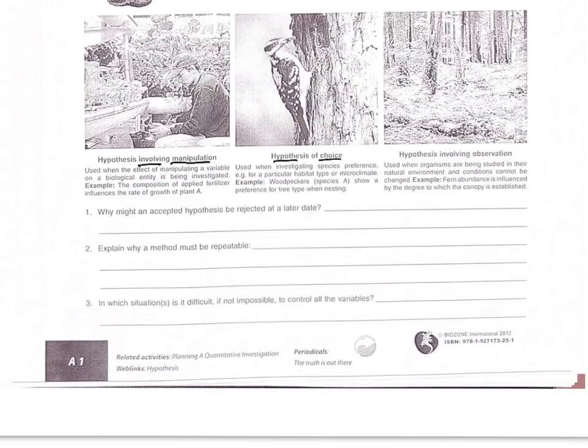When you're talking about a hypothesis of choice, you have less control over it. So which kind of food does this woodpecker prefer? Whatever the issue is, it's a little more complicated, because there are factors you can't control. What did that woodpecker grow up eating? Where is that woodpecker? What's in the environment? Is it cold or is it hot? You can't control those things. You have less control when you're looking at choice.